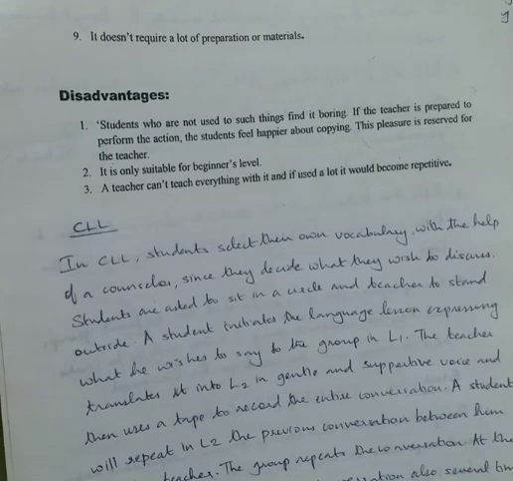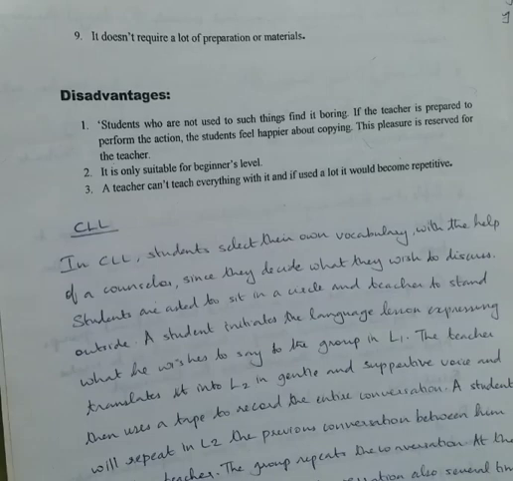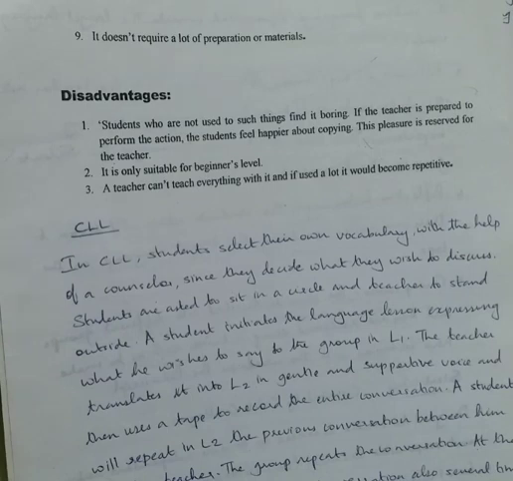Then the disadvantages are that students who are not used to such things will find it boring. If the teacher is prepared to perform the action, students feel happier about copying. So this pleasure is reserved for the teacher. It is only suitable for beginner level. A teacher can't teach everything with it, and if used a lot, it would become repetitive and monotonous.